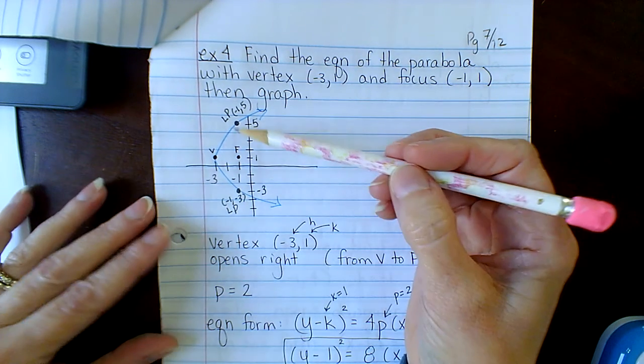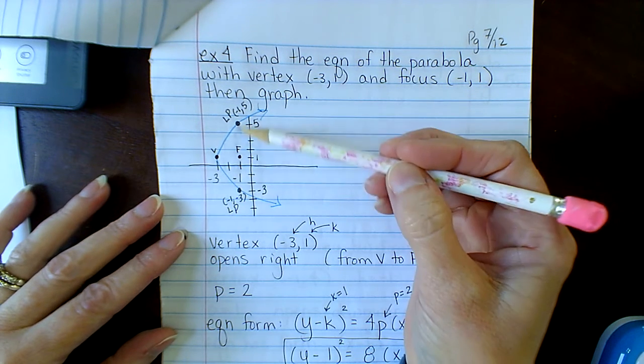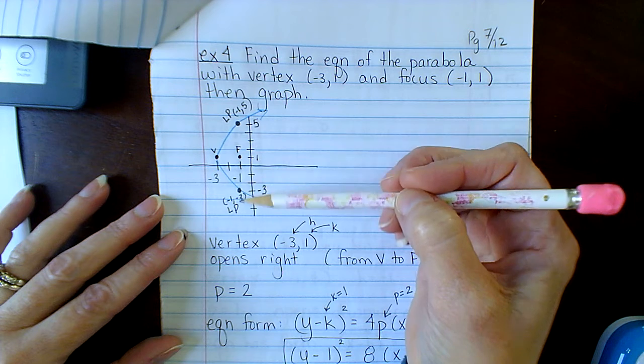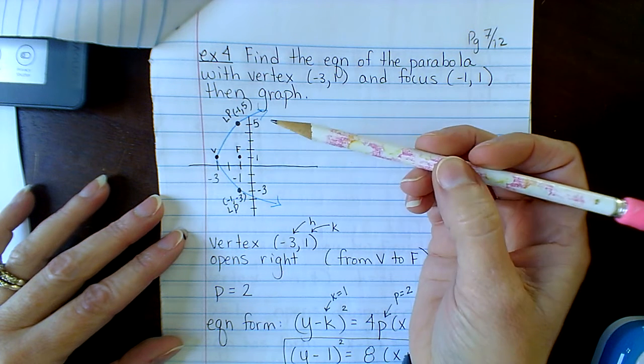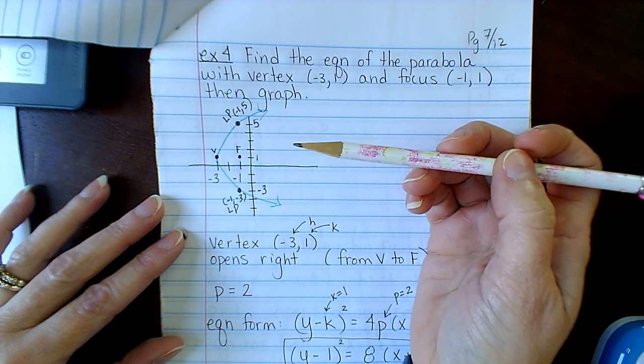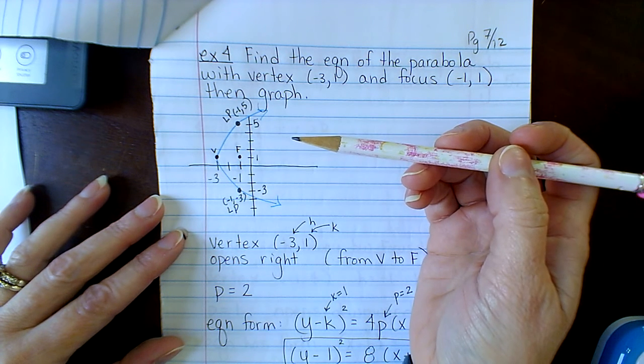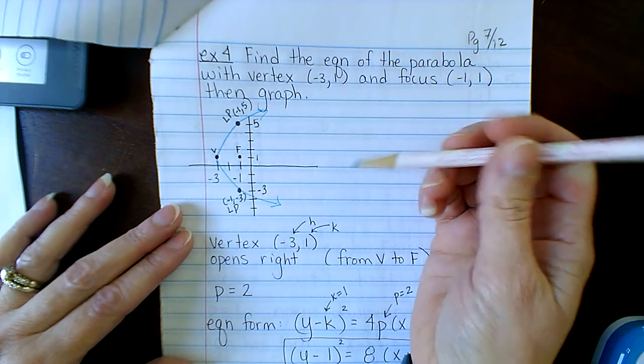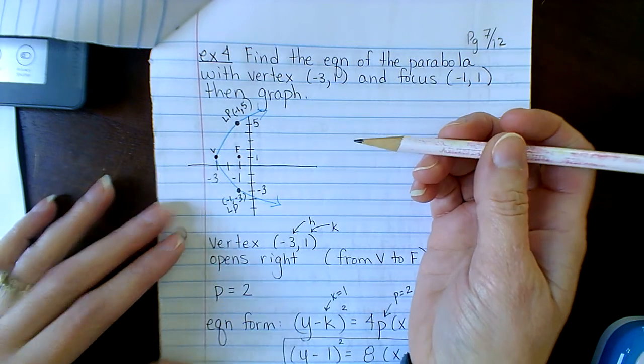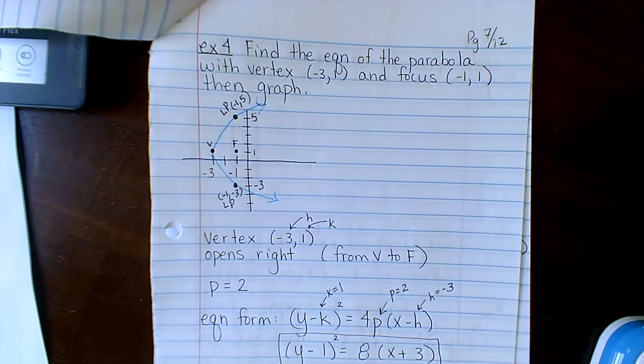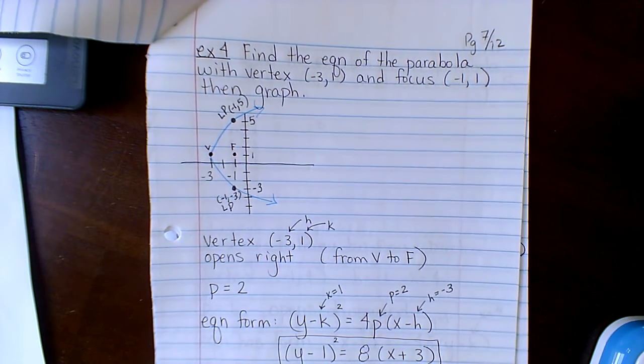I call them lattice points because the line that connects them is called a latus rectum line, and I just cannot bring myself to say that. So we're just going to call them lattice points, because I guess apparently I'm just an 8-year-old boy at heart. So anyway, that's what the graph would look like for this parabola.